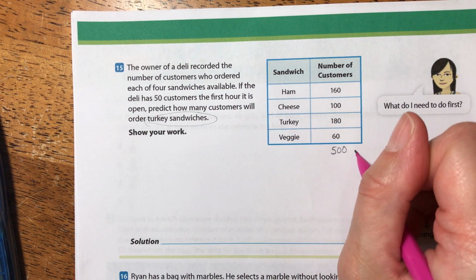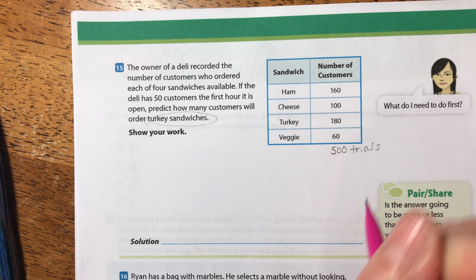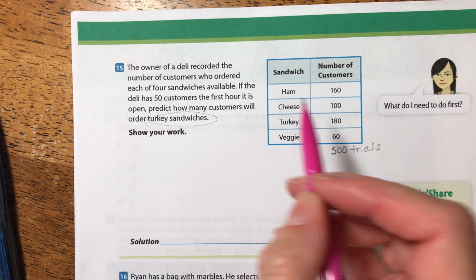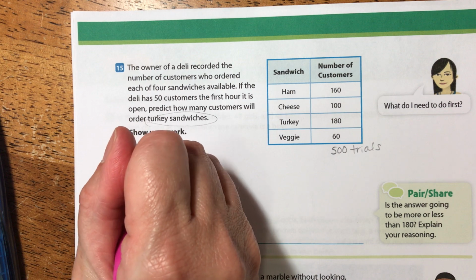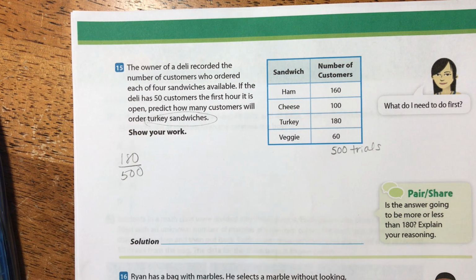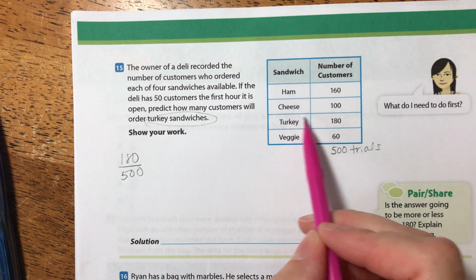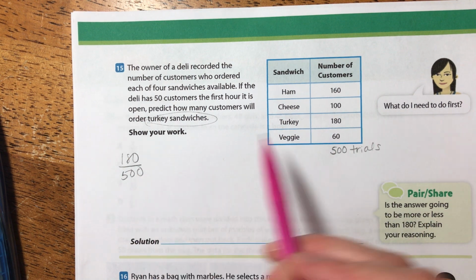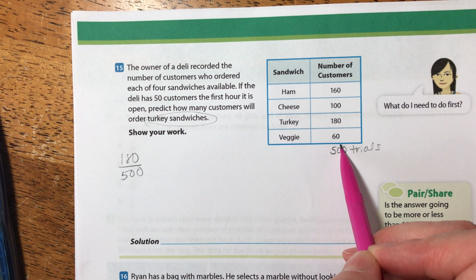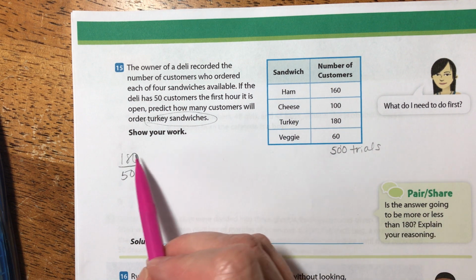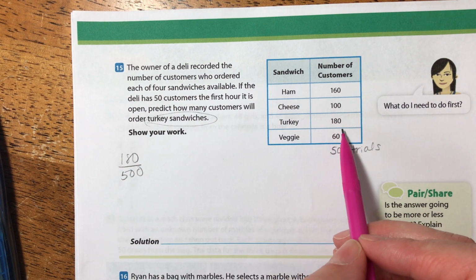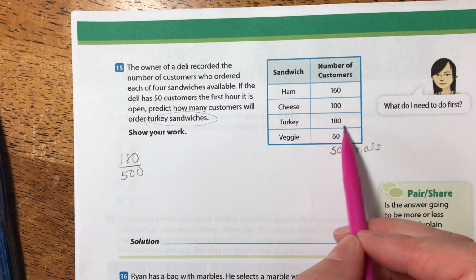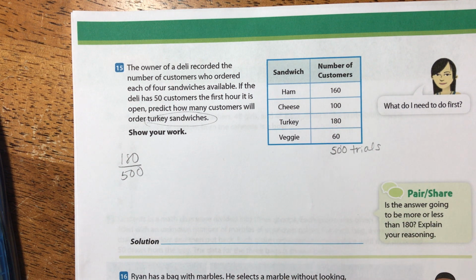He's hanging out. Okay, 500 trials. So we're focused on turkey sandwiches. So turkey is 180 out of 500. You see, I'm not doing anything spectacular. I copied the number next to turkey, and all I did was add these up to get the total. So the denominator is the total number of trials, and the numerator is how many turkeys, so the outcome for turkeys.